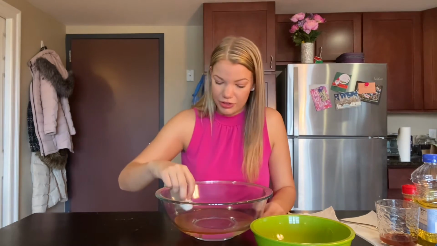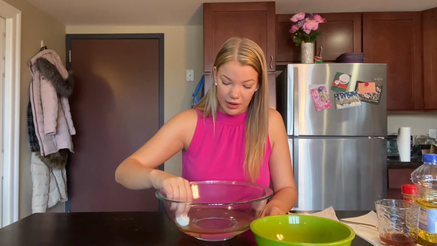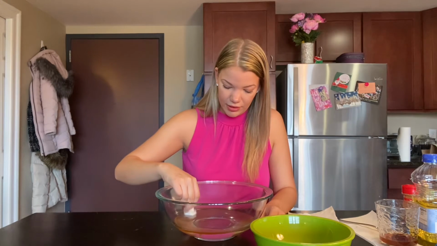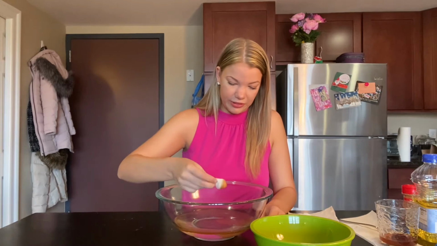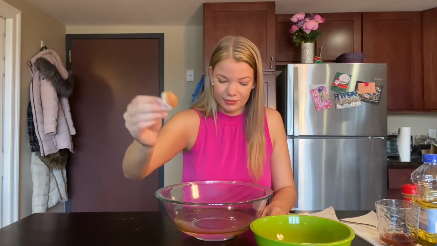So next, we're going to use a cotton ball. So let's see what happens when we try to pick up the oil with the cotton ball. So I'm just moving it around on the top of the oil. As you can see here, I have picked up quite a bit of oil from the water, but again, there's still a lot left.